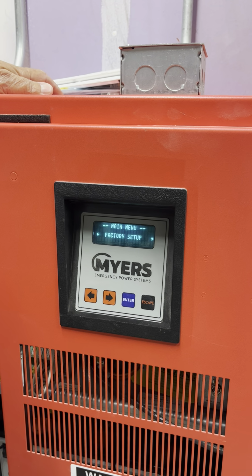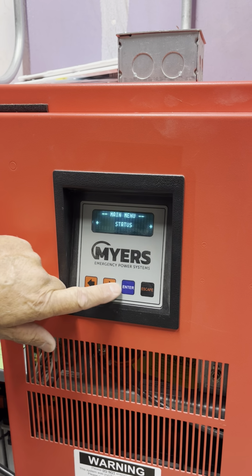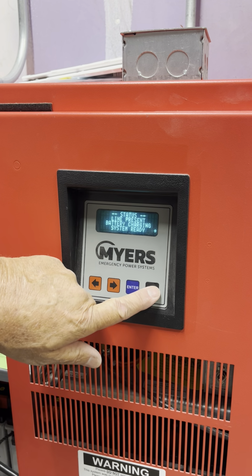Factory setup, nothing there for you. That's for me if I have to come in and do any calibrations or any adjustments. Status of the unit, same thing that's on the front display.